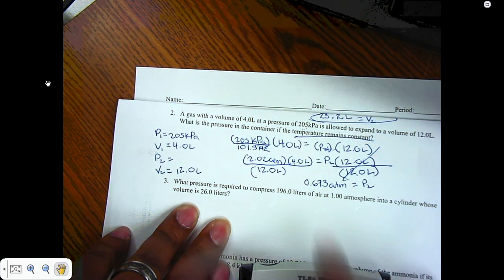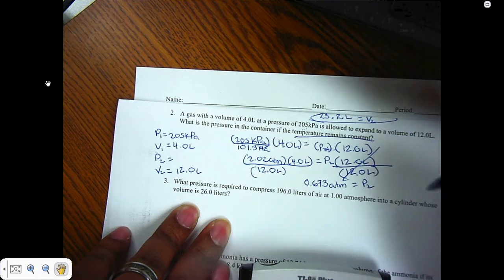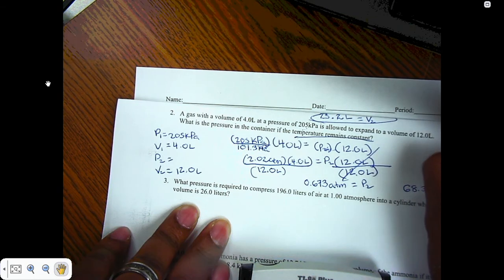Now, if we wanted to solve this using kPa, we would also be able to obtain the answer. We wouldn't necessarily have to divide by this value. Simply put, 205 times 4 divided by 12 is going to give us a value of 68.3 kPa.